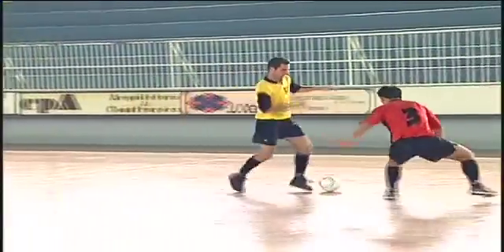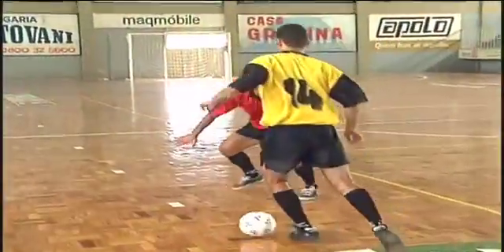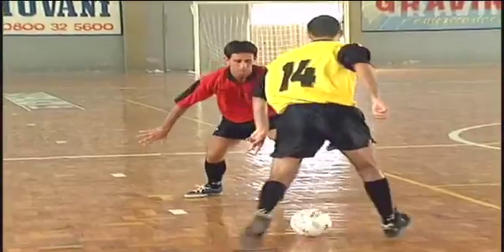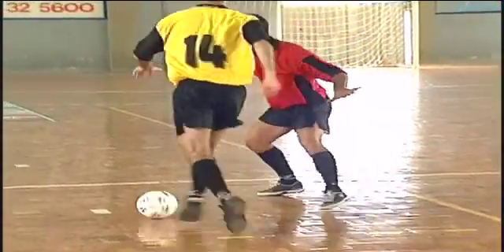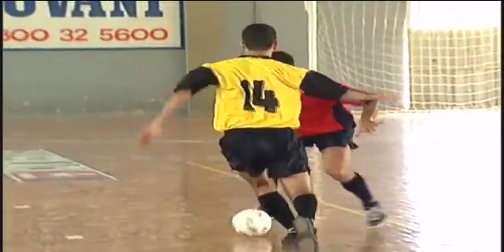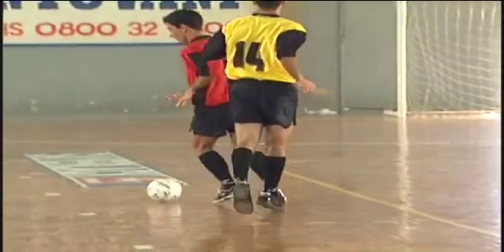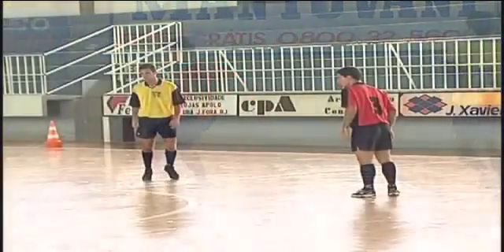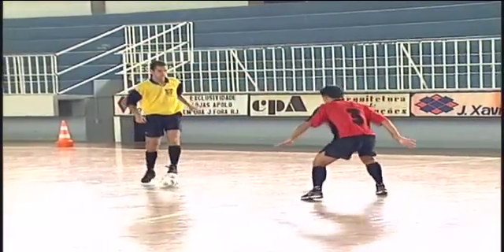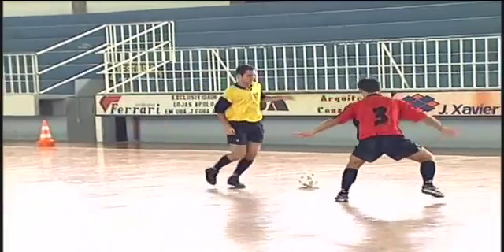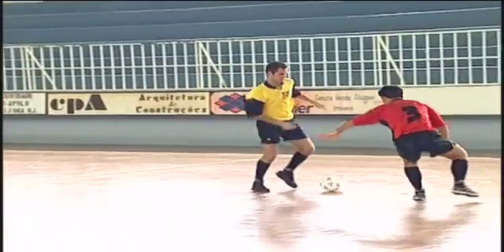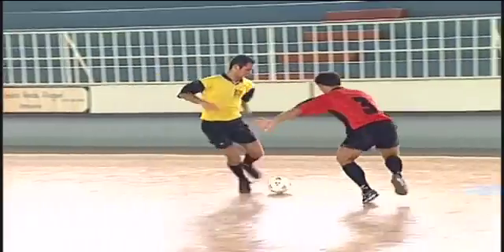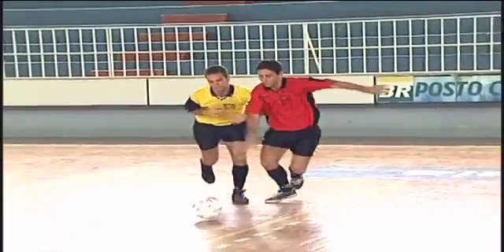He should stay at a distance of 1 meter from the opposing player, avoiding an immediate challenge. Once the opponent has made his move, the defender should try to steal the ball. If the attacker is able to put the ball ahead, the defender should first try to regain his position in front of the attacker and only then try to gain possession of the ball.